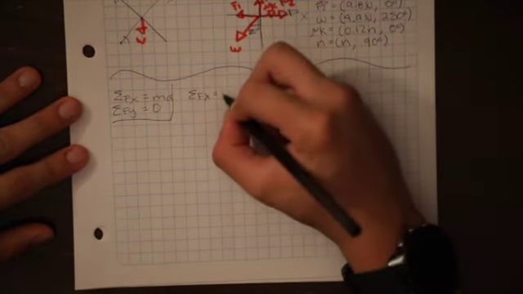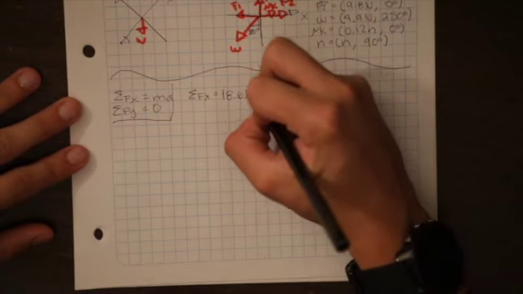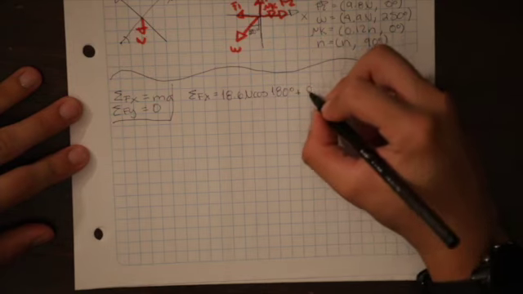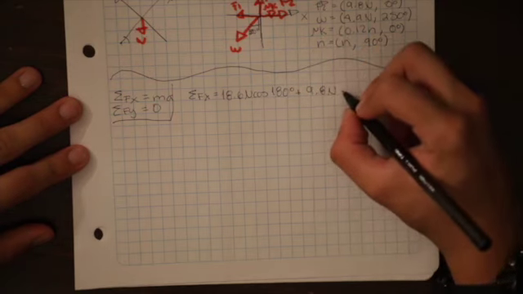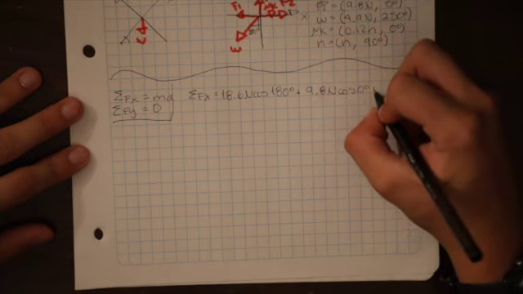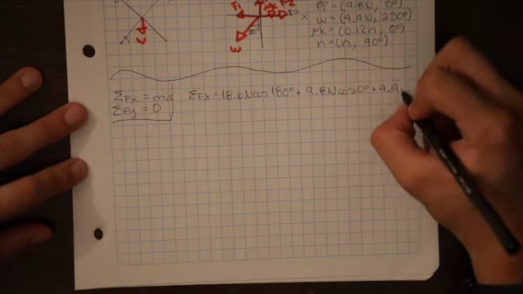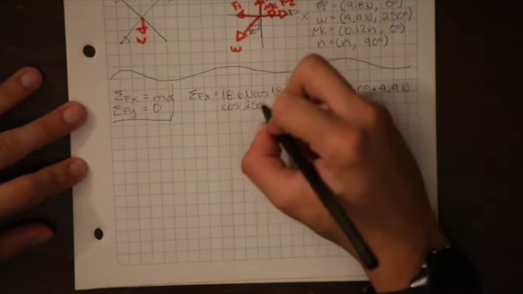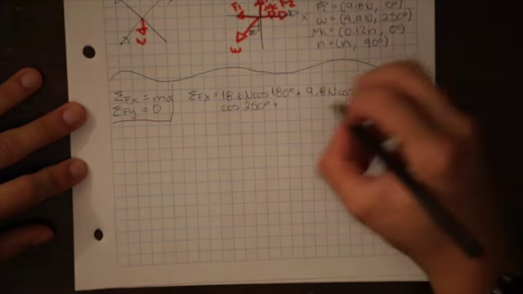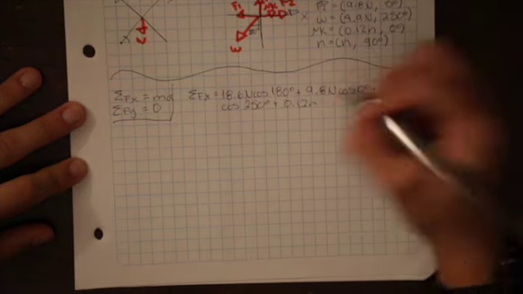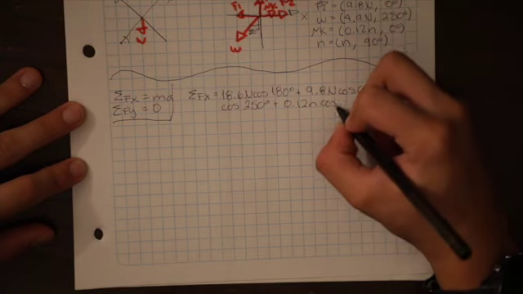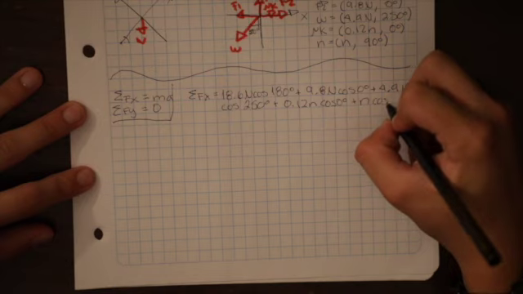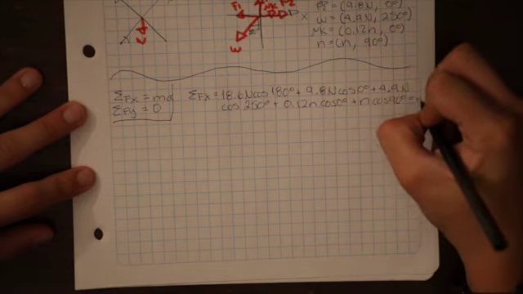So we are gonna write 18.6 newtons cos 180 degrees, 9.8 newtons cos 0 degrees, 4.9 newtons cos, sorry about that, always try to put it together so you don't get confused, yeah, like in the same line. And finally N cos 90, and this is equal to MA.